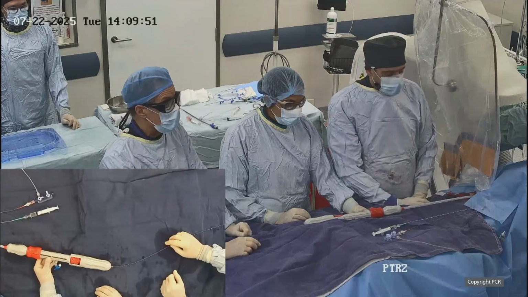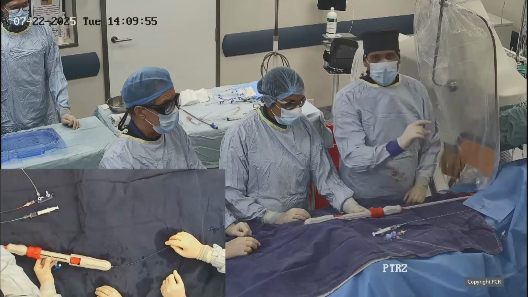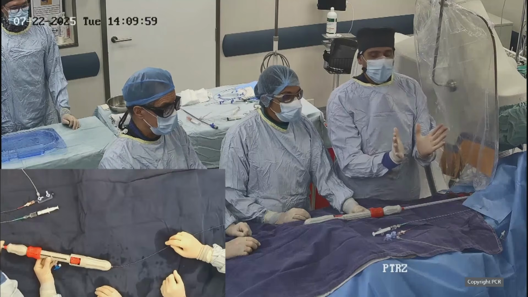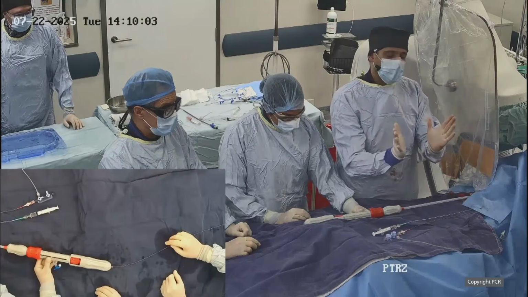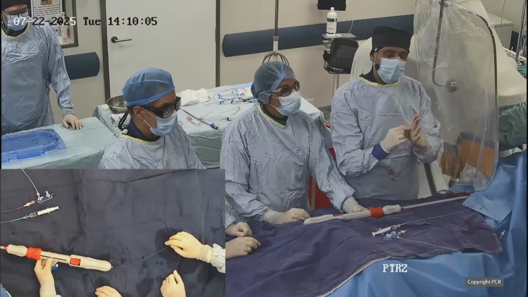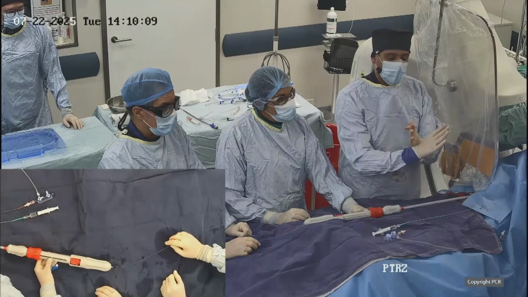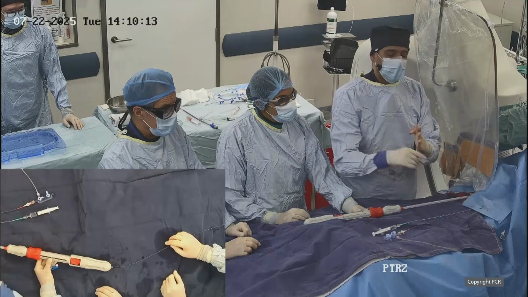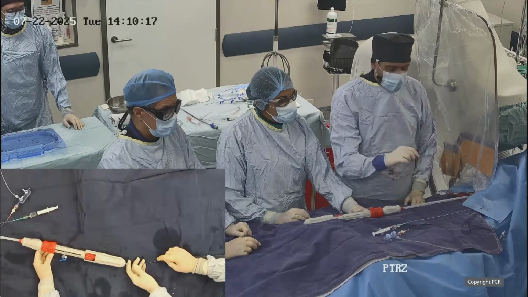The second part is the position of the skirt, like a P shape in the right atrium, and trying to measure the distance between the roof of the right atrium and the system. When we are happy with that, we start deploying and checking.